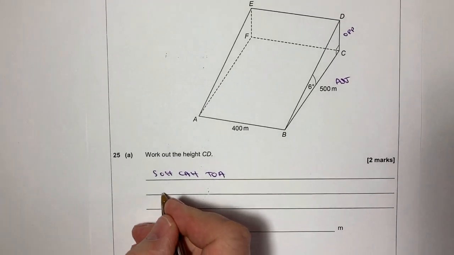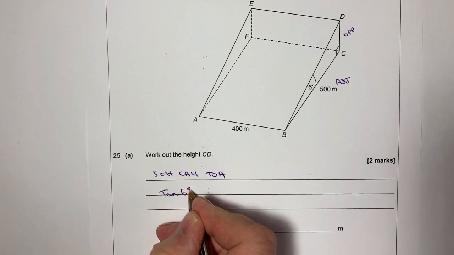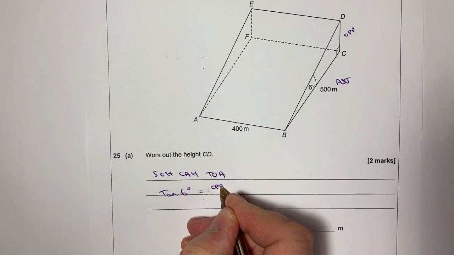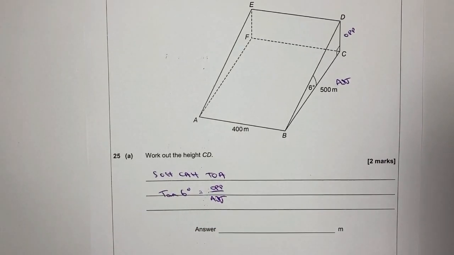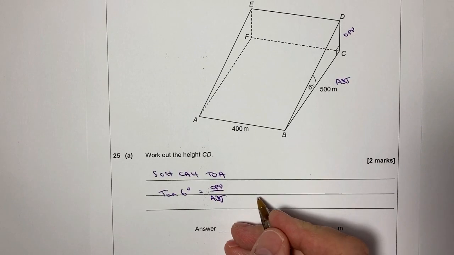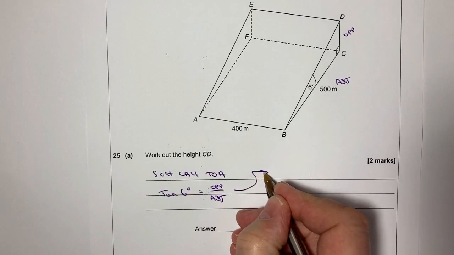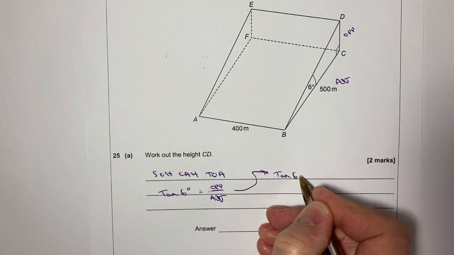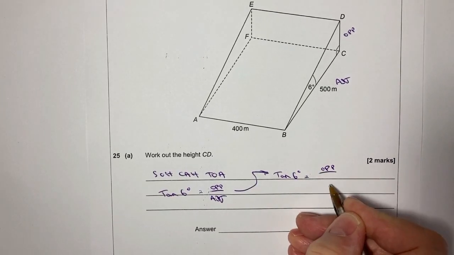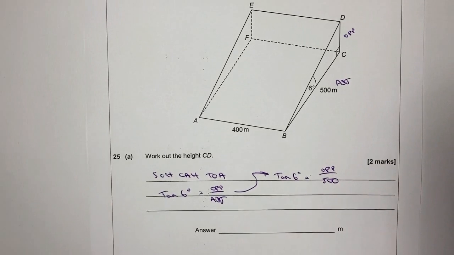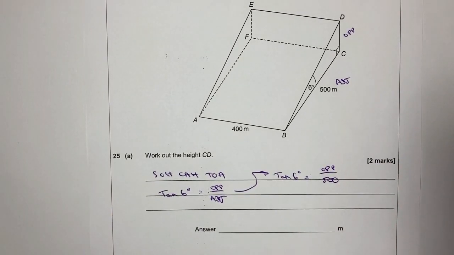I'm going to say the tan of 6 degrees equals the opposite divided by the adjacent. Let's put some numbers into that. If I just move it up there, I've got the tan of 6 degrees equals the opposite, which is the bit I'm interested in, divided by 500. So if I want to find out the value of the opposite, I multiply both sides by 500.